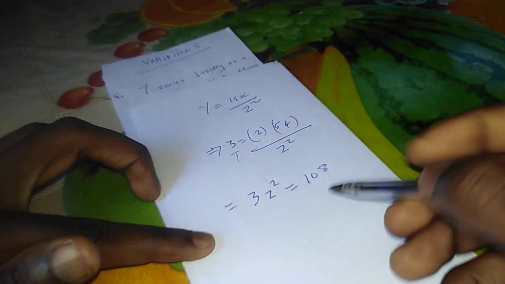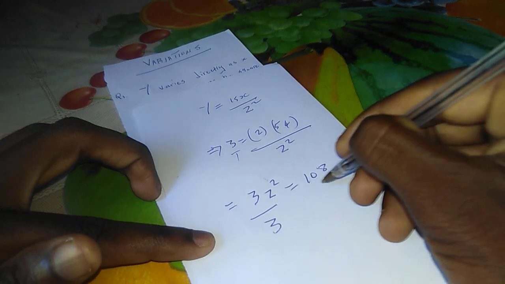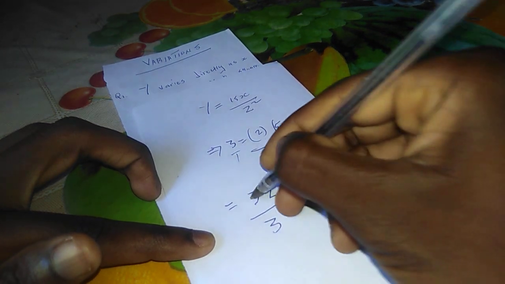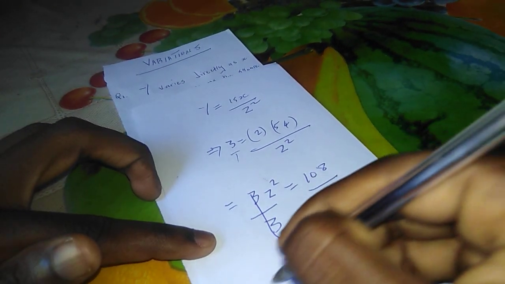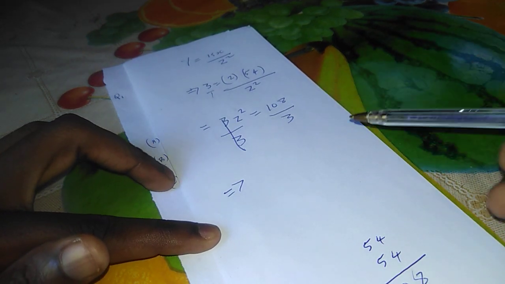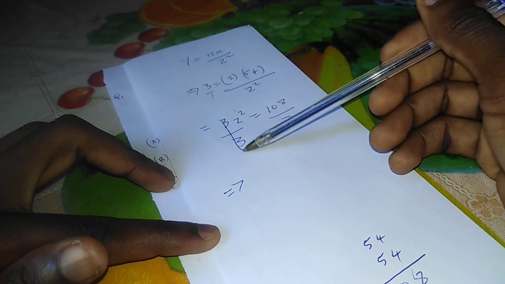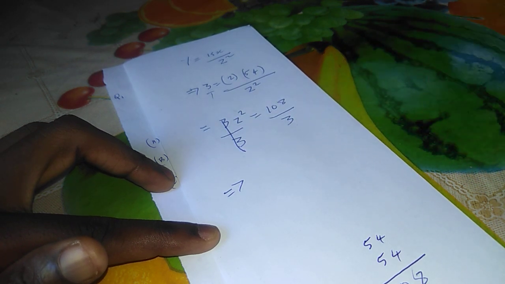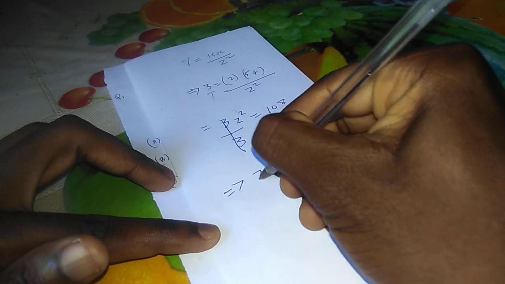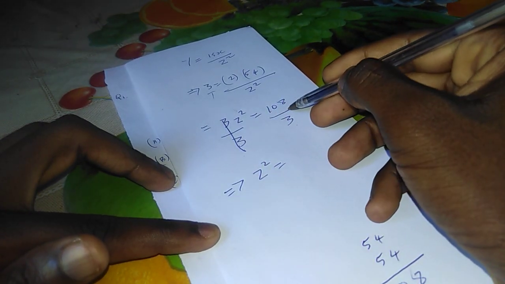We're finding the value of z. I'll divide both sides by 3, so that this and this go, and I remain with z squared. That's the reason why I divide both sides by 3. So z squared is equal to 108 divided by 3.